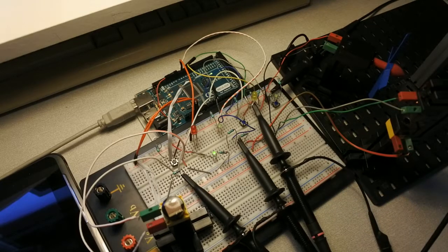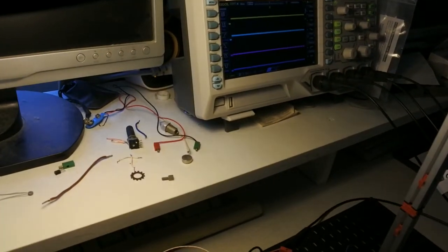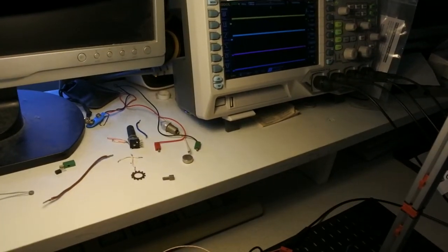So let's show how that works. Now I will put my finger between the lamp and the transistor and mind the blue line, the second from top.